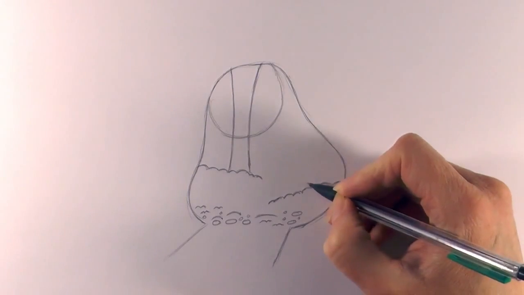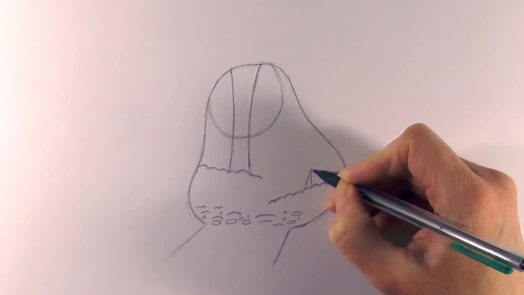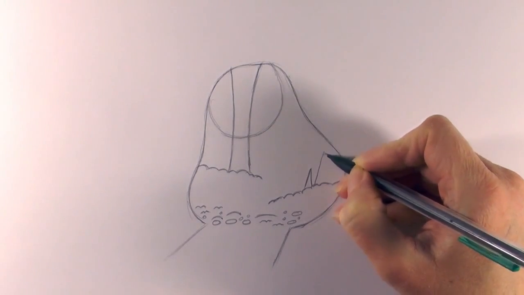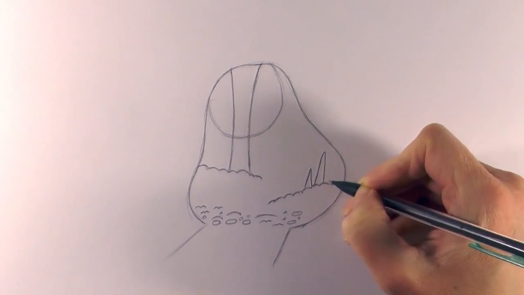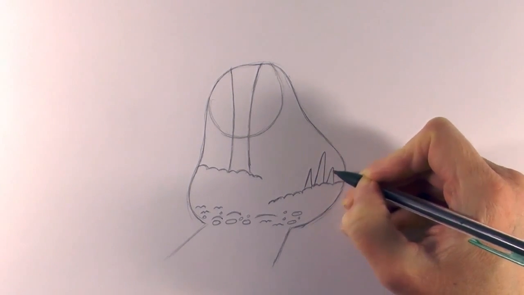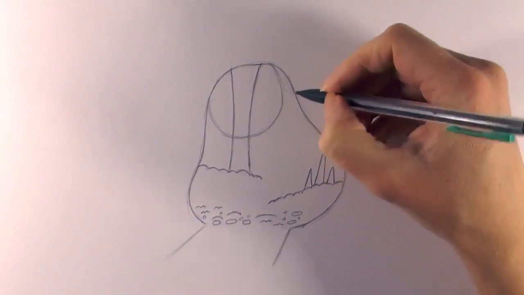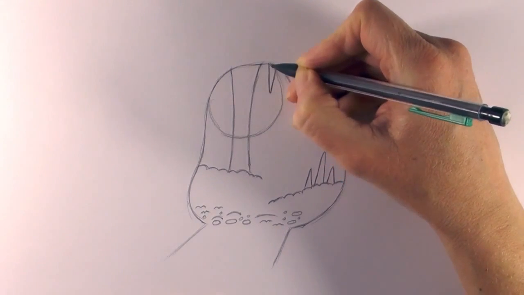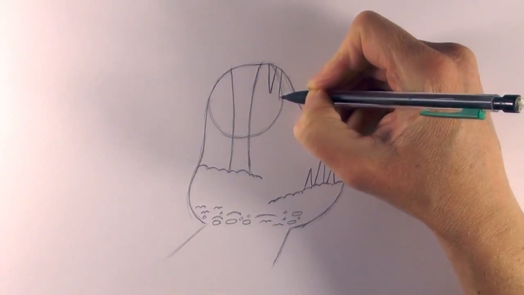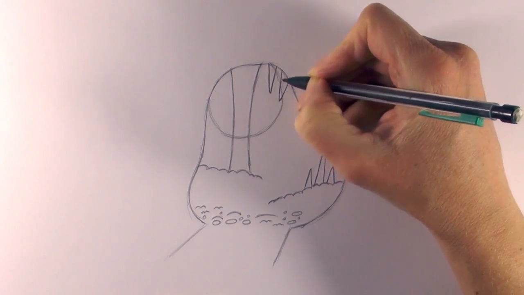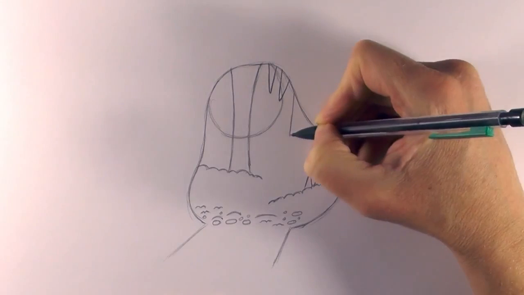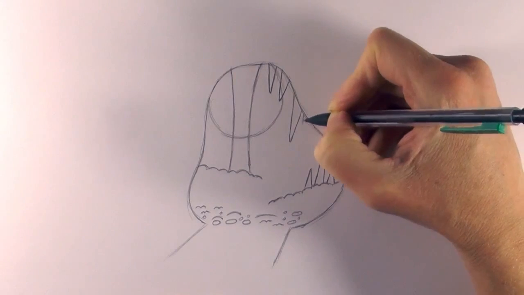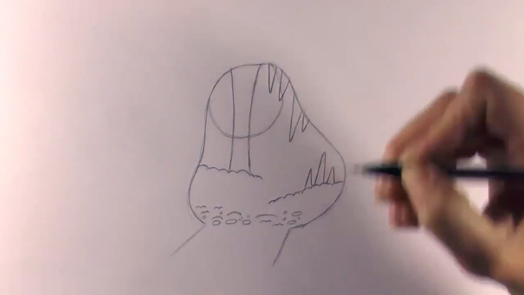I'm going to go back in and add a few rock formations coming up from behind this part. So some triangular shapes coming up. This dragon's cave is quite rocky, and then down from the top as well. Just a few coming down like that, and then again here, again here, like that.